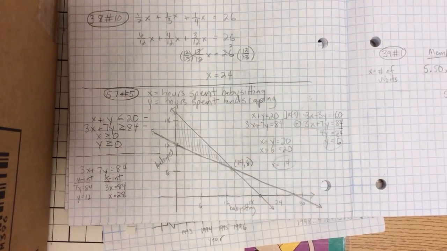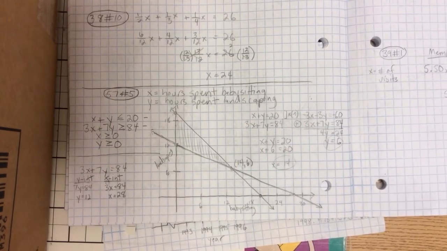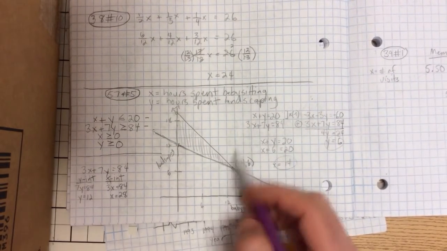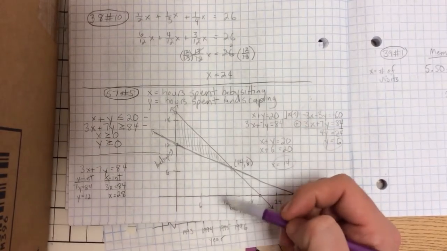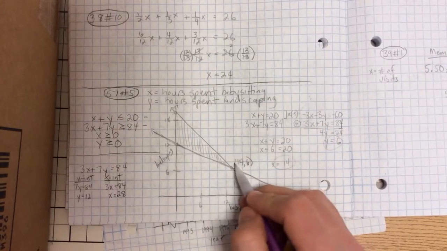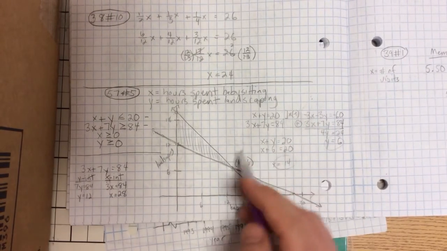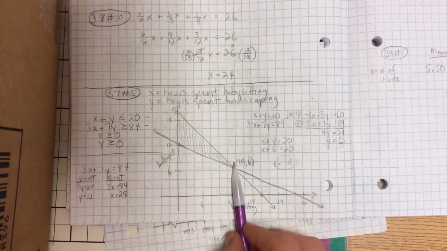We're not trying to find the area of anything like we've done in the past. We're trying to think about this. So what's the most number of hours babysitting along this axis that he can do and meet the requirements? Well, that's this point right here, which we don't know yet that it's 14. We haven't done the work, but it's this point right here. So this is the maximum number of hours babysitting.